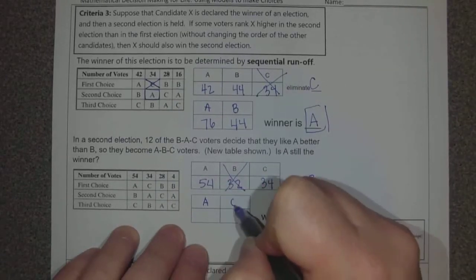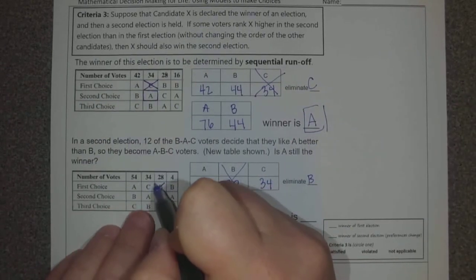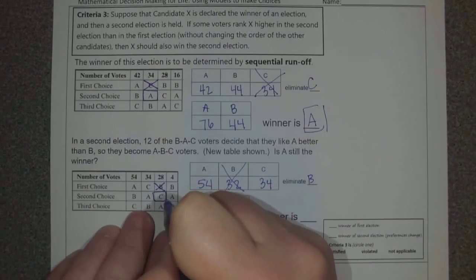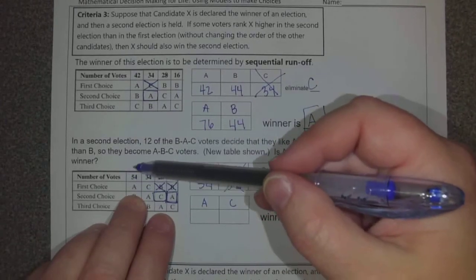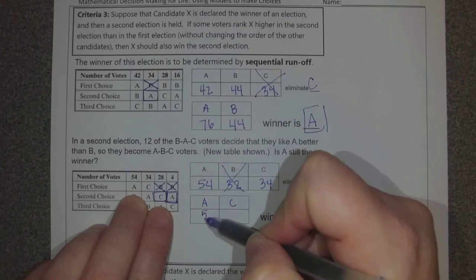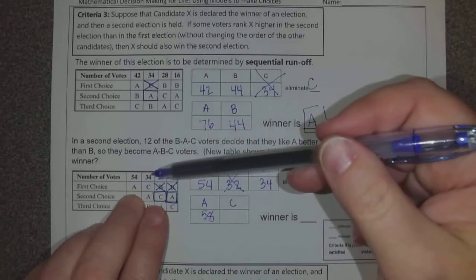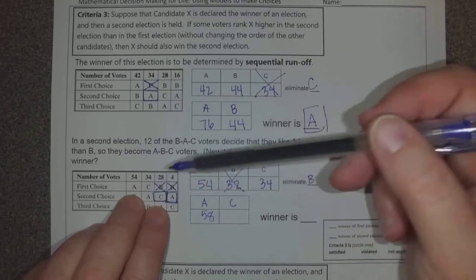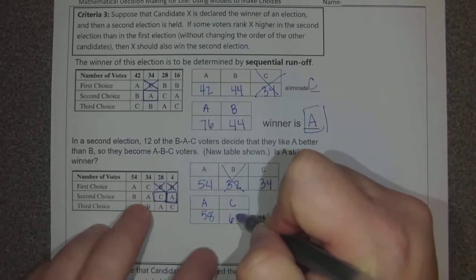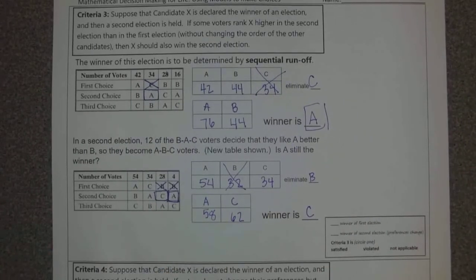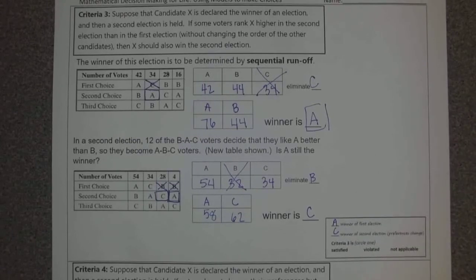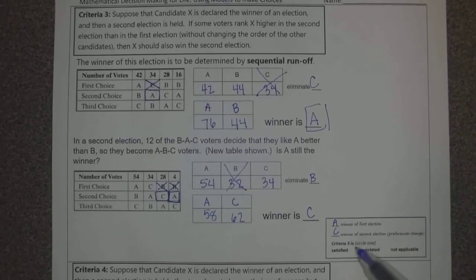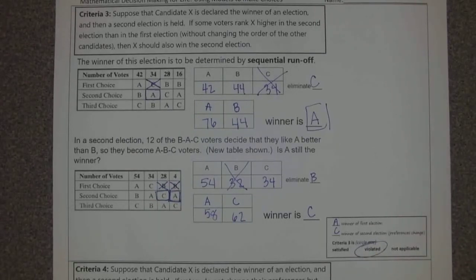And now we're going to compare A with C. So we eliminated the first choices of B, which means we have to use the C's here. And we have to use the A's here in the second choices. So on our A's now we have 54 and 4, which adds to 58. And on the second one for C, we have 34 and 28, which adds to 62. So this time the winner is C. So the winner of the first election is A. The winner of the second election is C. Did we satisfy criteria 3? We did not. It was violated because the winner was not the same.